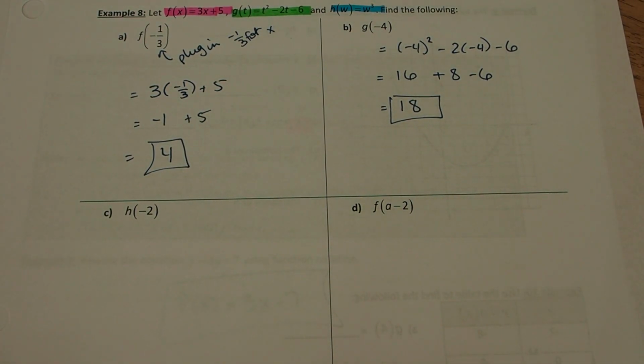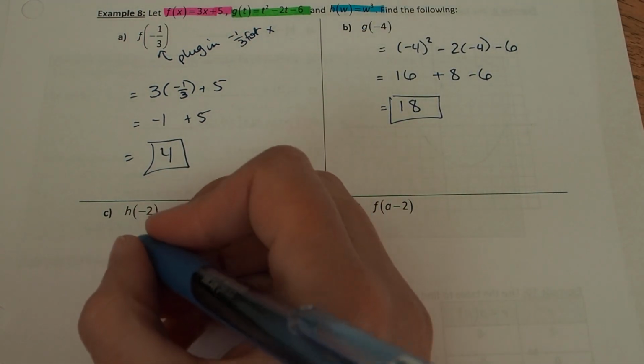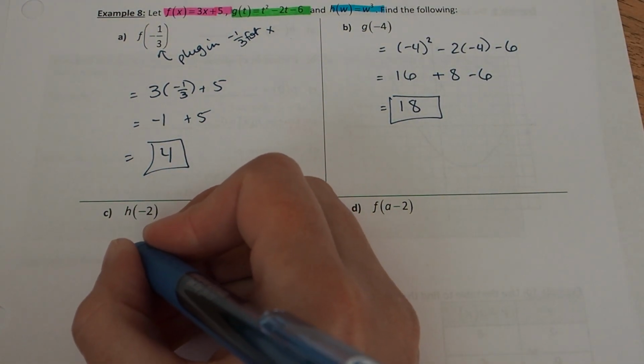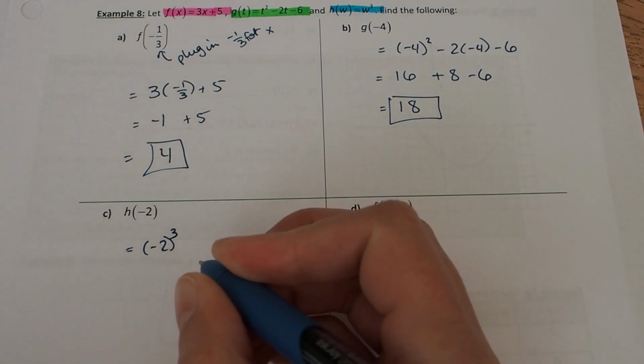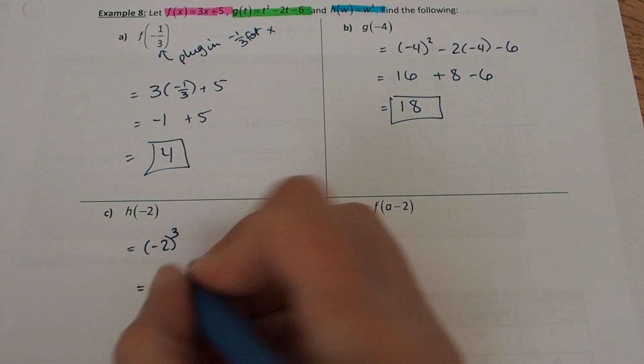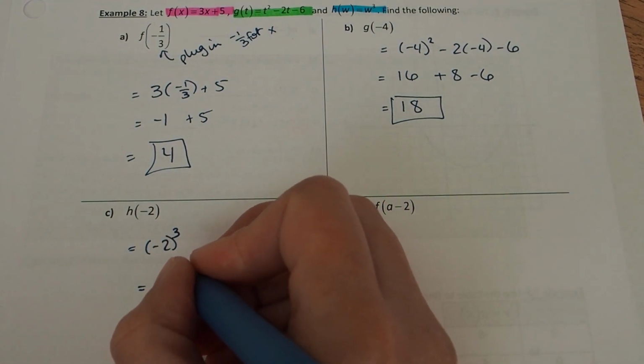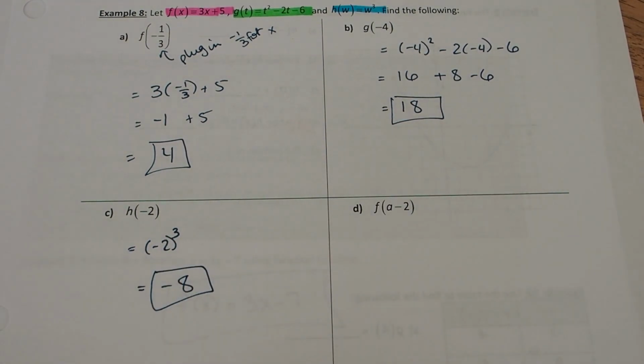h of -2, using my h function this time, replacing the independent variable w with -2. So it's going to be -2 cubed, so -2 times -2 times -2. So 2 times 2 is 4, times 2 is 8. 3 negatives make a negative, so -8.